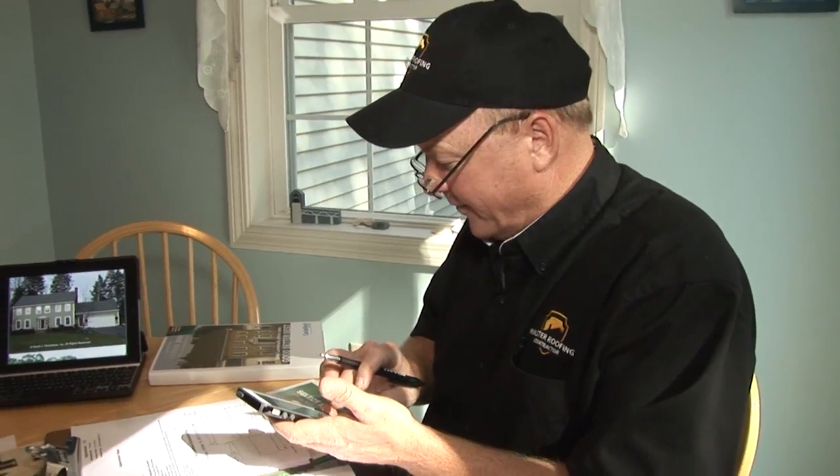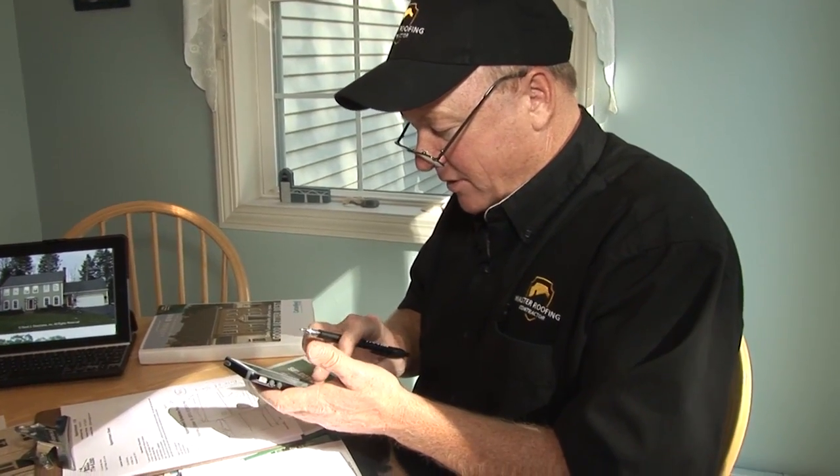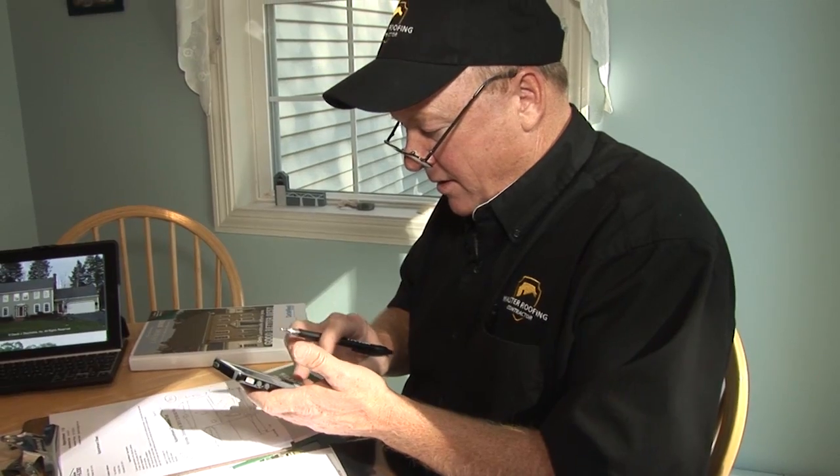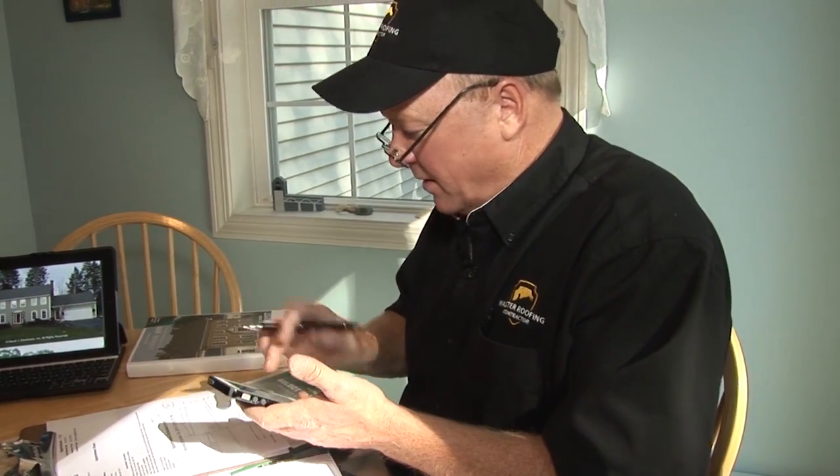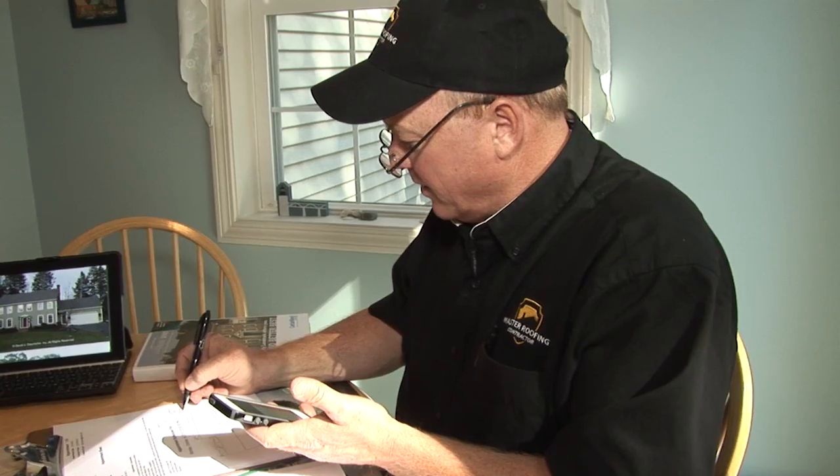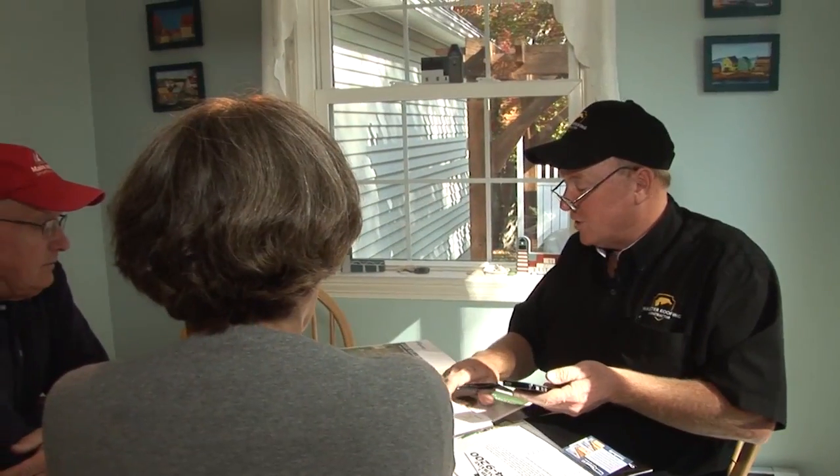Do your calculations, get all your numbers together, write it down on your appointment sheet so your customer will see exactly what they're going to pay for the job. You need to be clear here. Full ice and water shield on the front, full ice and water shield on the back.